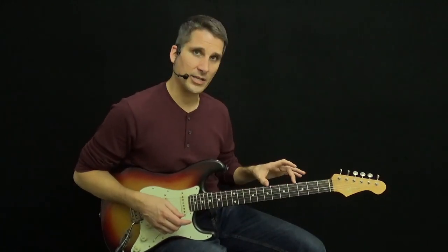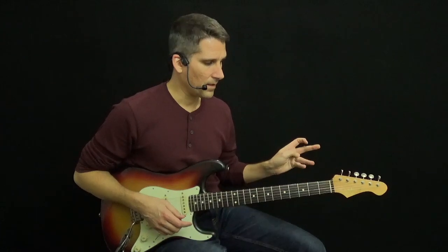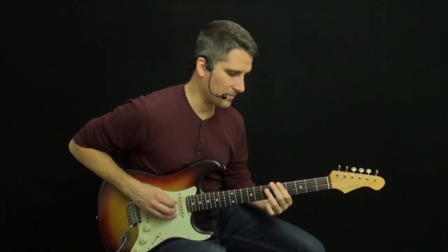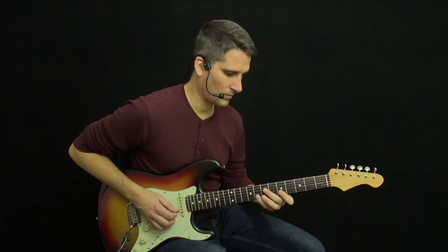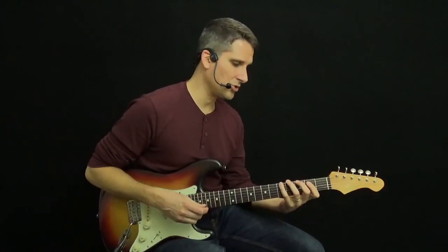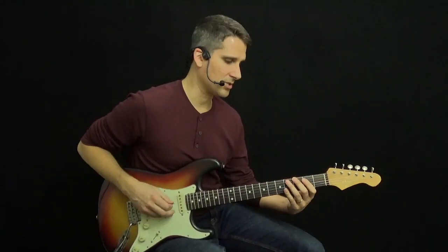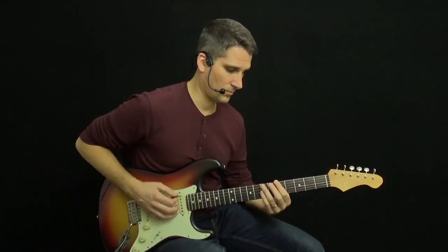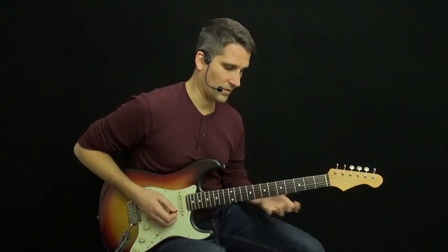And I am repeating notes. So when I play pattern 3, which starts on A, those very same notes were in pattern 2 once I get past the G. There's the G, and then there's the A. Very same notes.